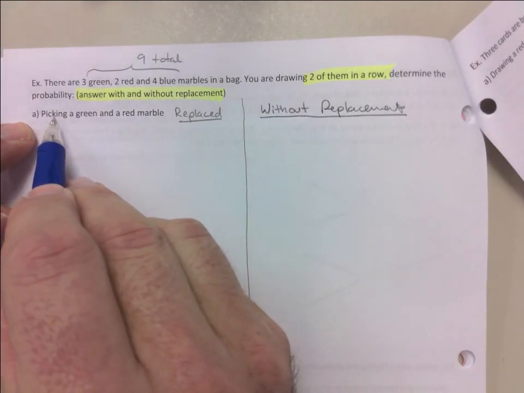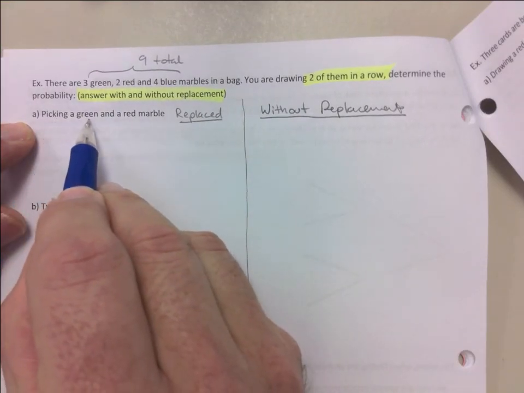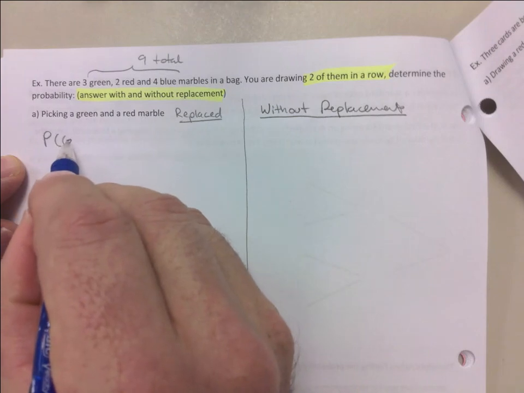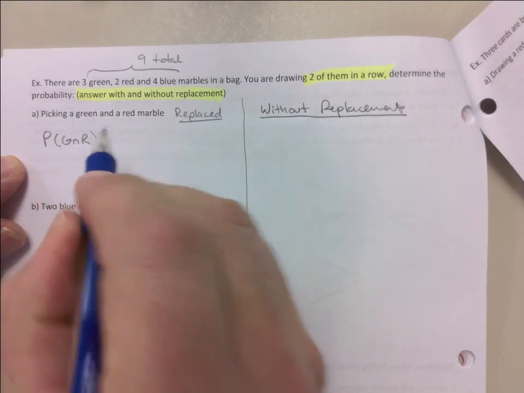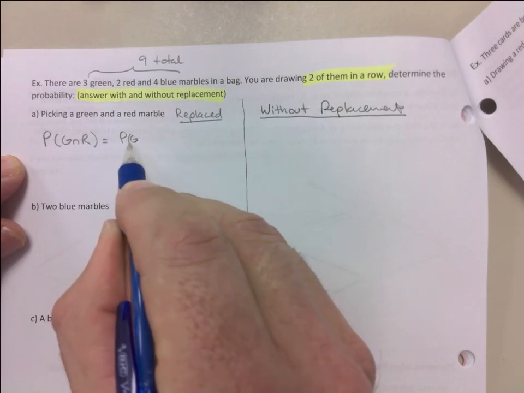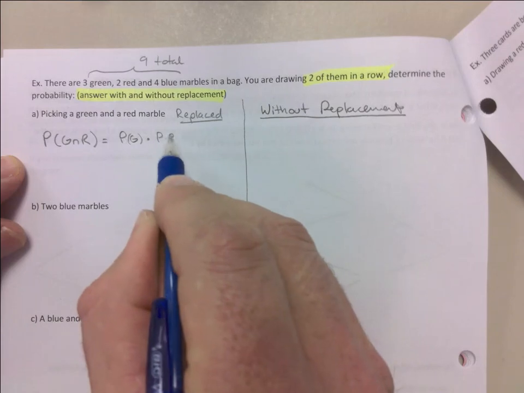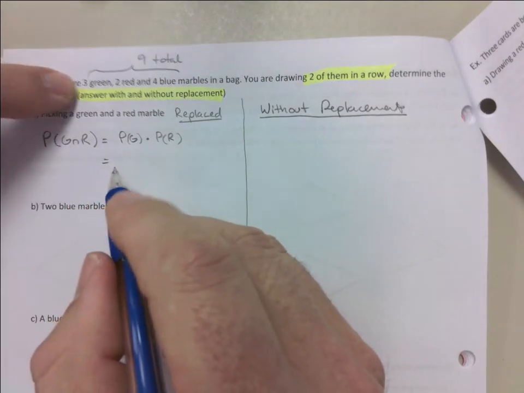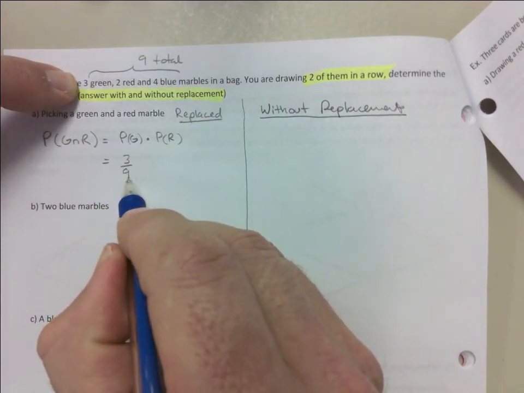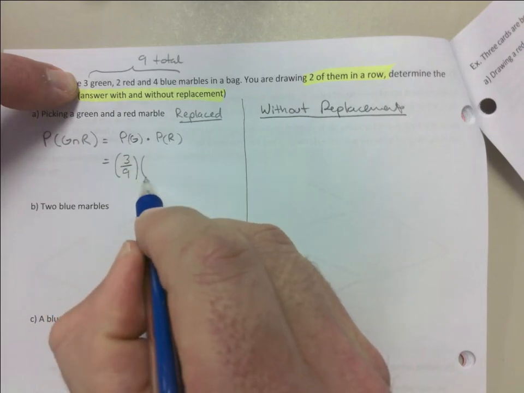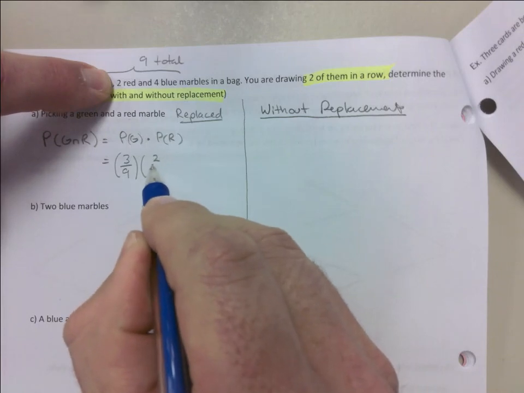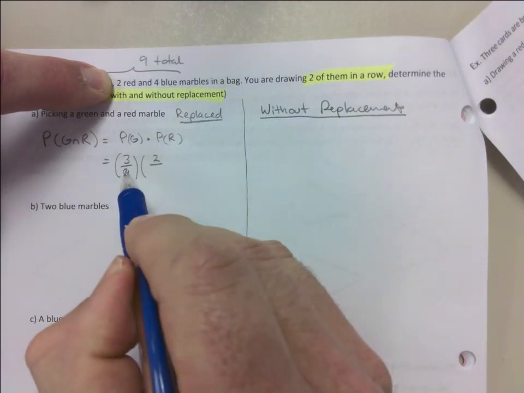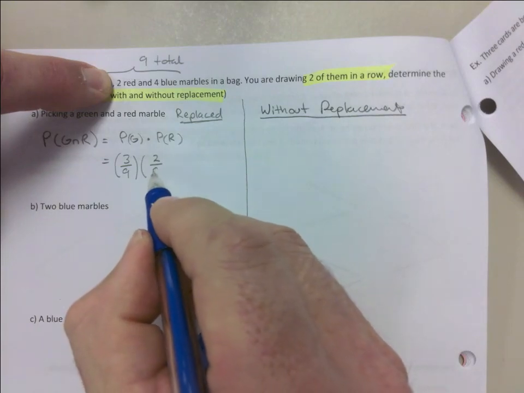It says here, what's the probability of picking a green and a red marble? So we'll go probability of green and red is simply going to be probability of green times probability of red. What is the probability of getting a green one? 3 out of 9, correct? And the probability of getting a red one is 2 out of, is it still 9? I've replaced the first one. I'll put it back. So we're still back to 9.